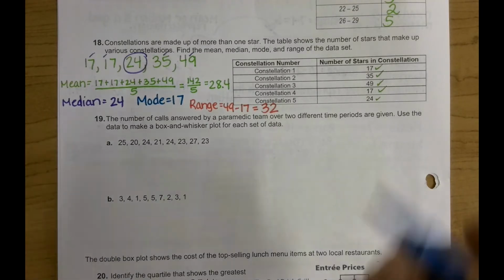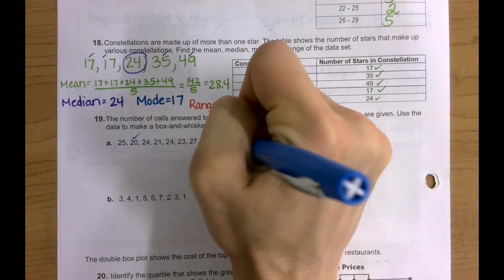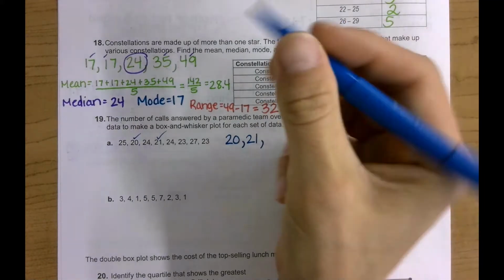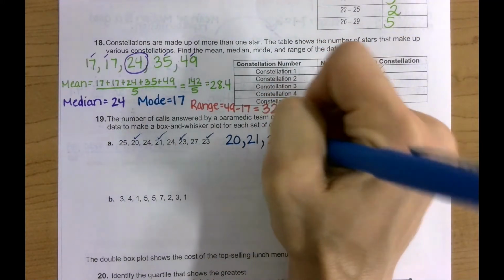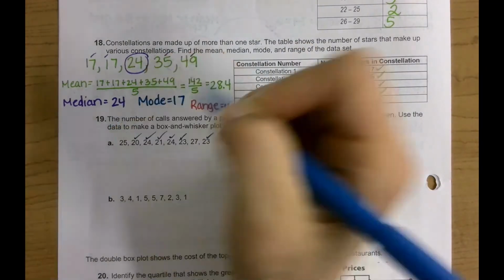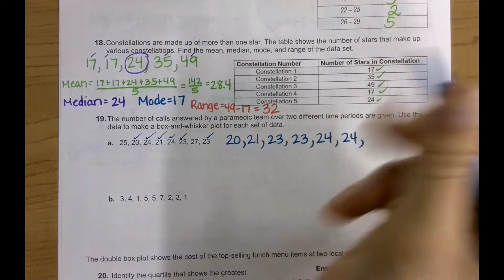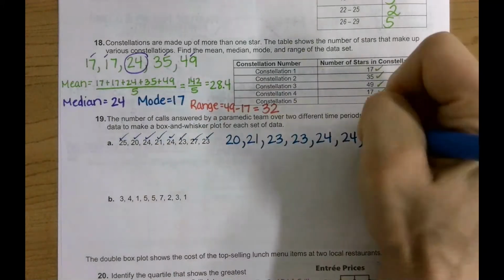So for this, I see 20 is my smallest number. And it goes 21, 23, there's 2 23s, 2 24s, and 25 and 27.